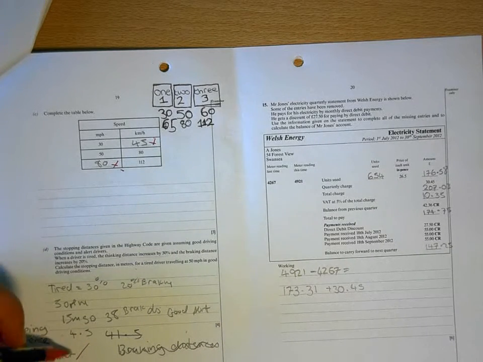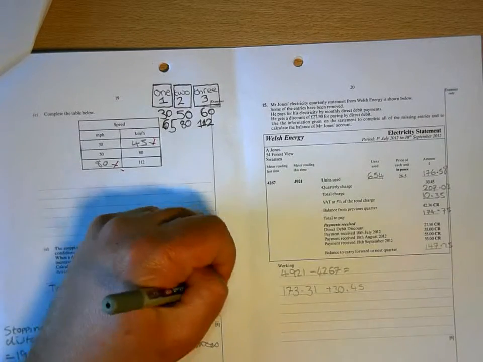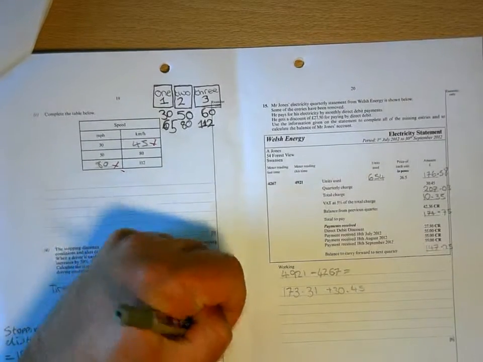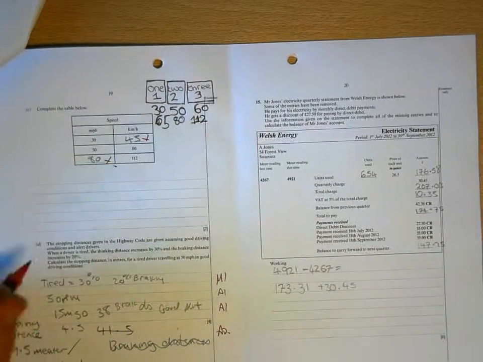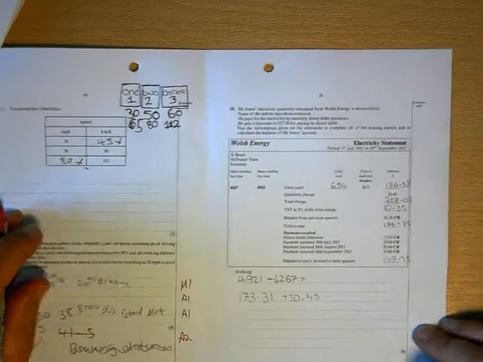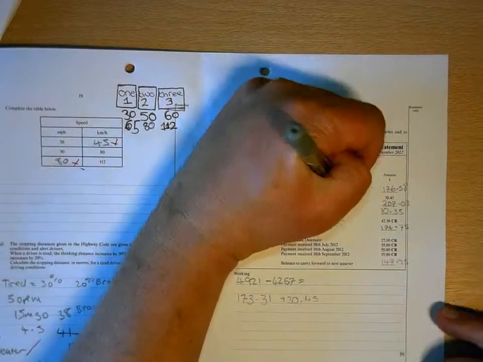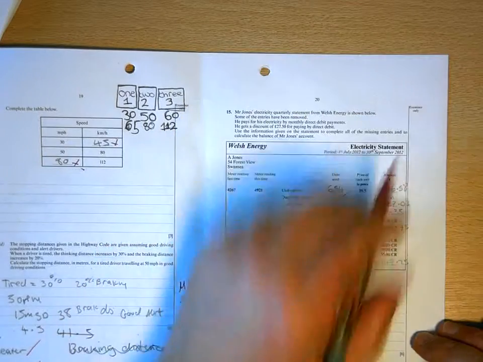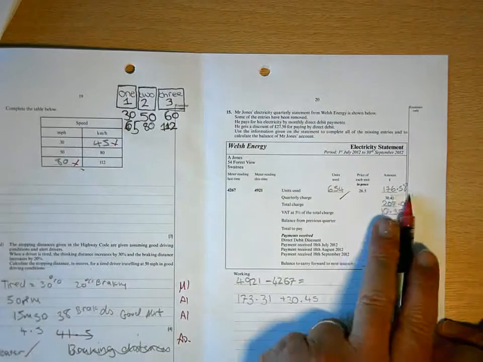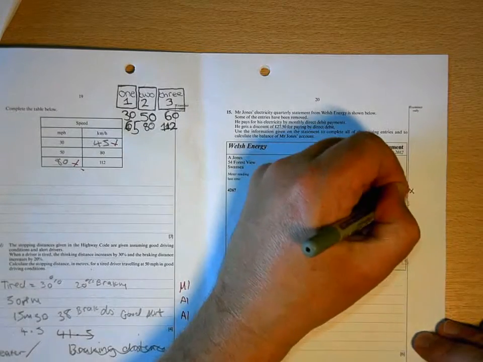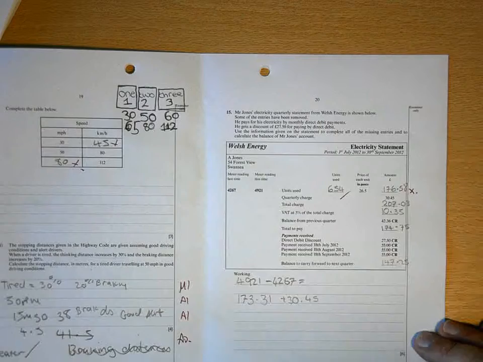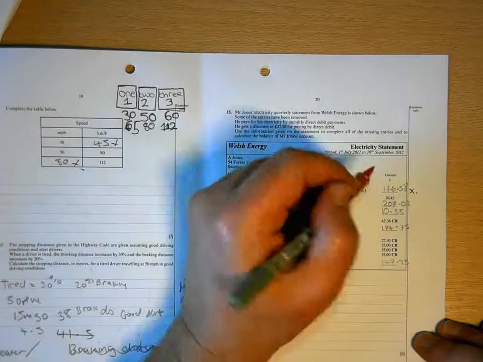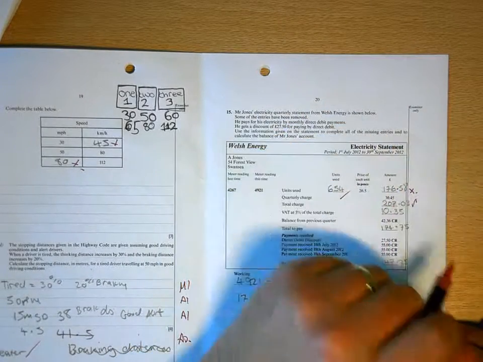All you need to do now is add those two together, which you haven't done. $654, $176.58. That's wrong. So I'm not sure what mistake you've made there. That then is correct.